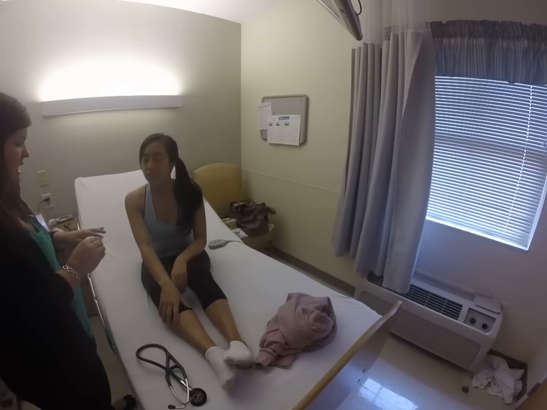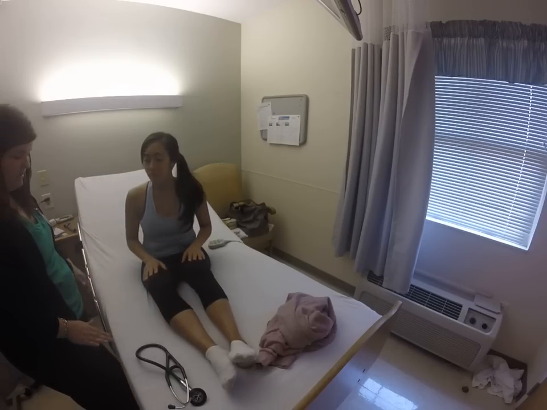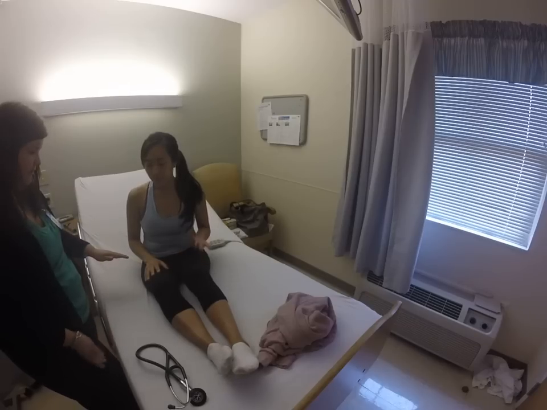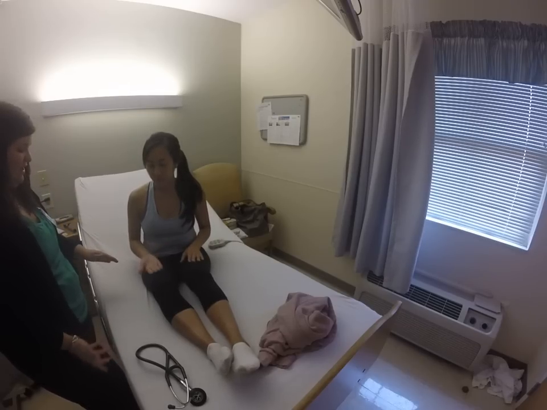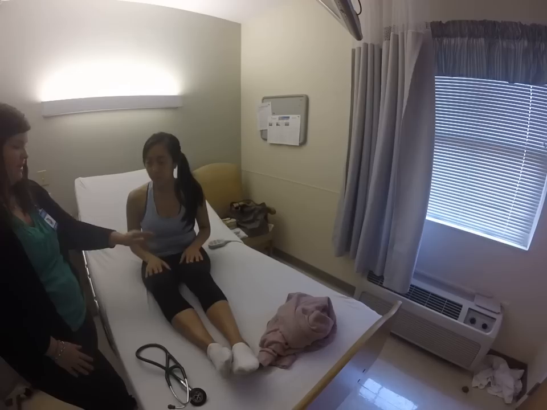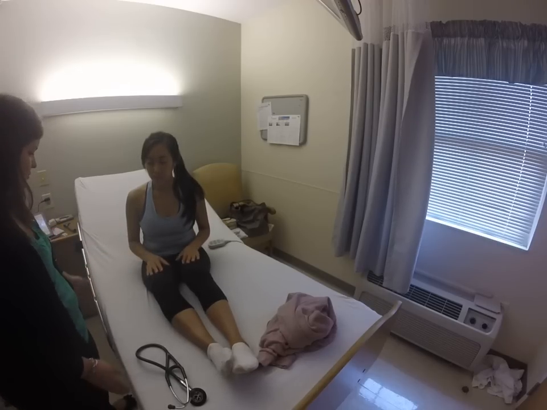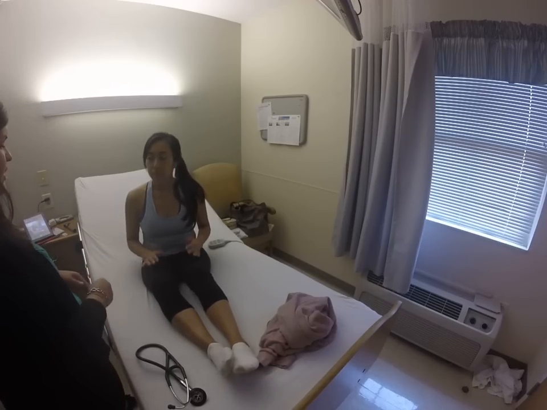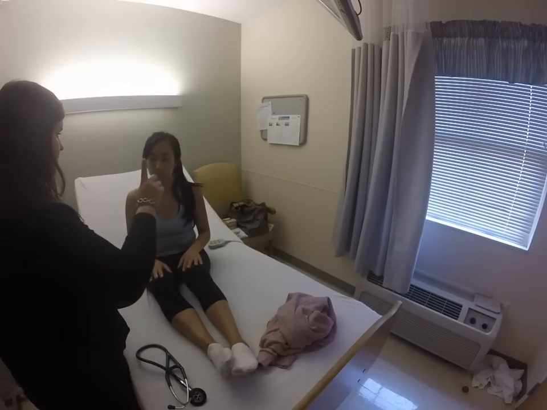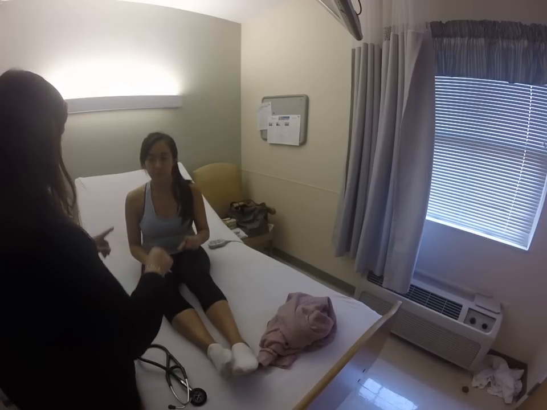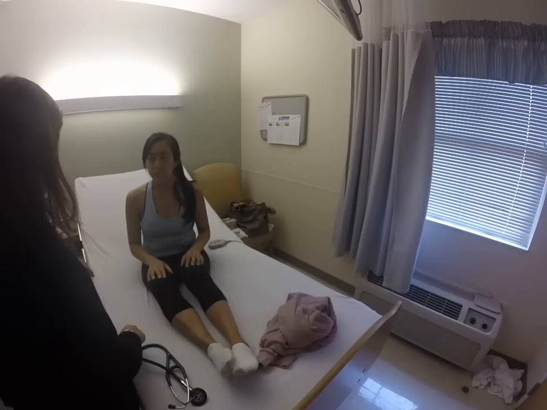Now we're going to do hand flip flop. I'm going to get you to use this hand and flip flop it back on top of your leg. Okay, perfect. And we get you to do the other hand, and then both hands at the same time. Perfect. Okay, I'm going to get you to touch my finger, and then touch your nose, so finger to finger.